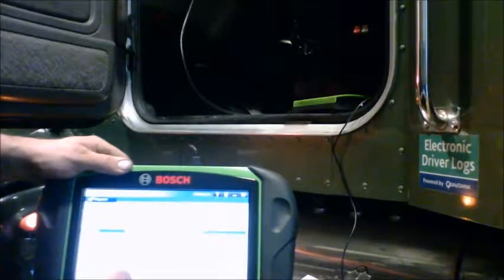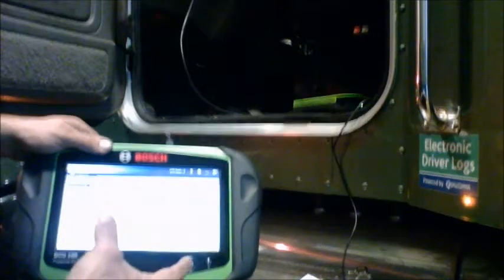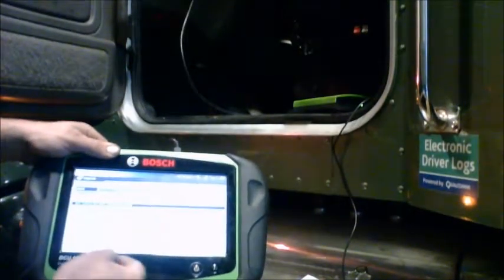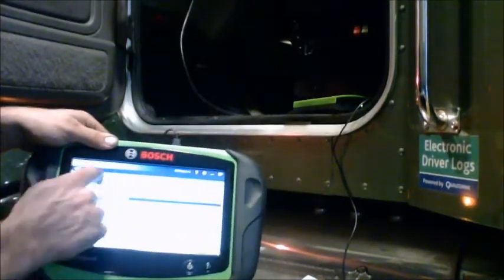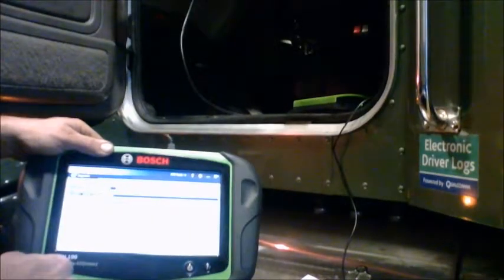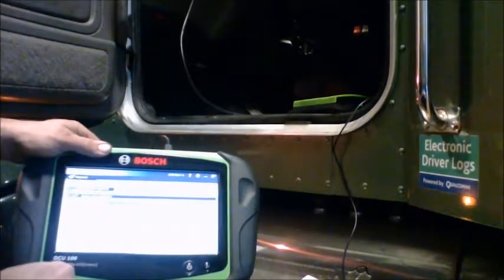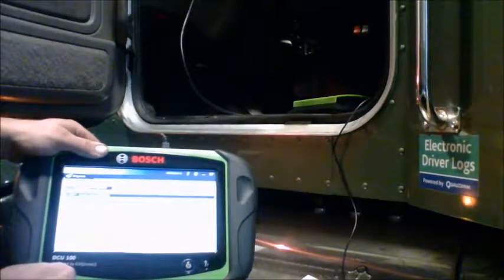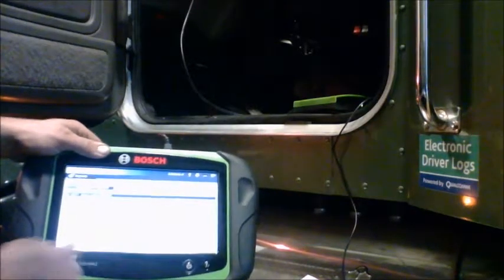You can test pretty much anything electronically operated. This will let you isolate it and actually check it. So if you go into common tests, it'll bring up a list of common tests that you can perform with this.